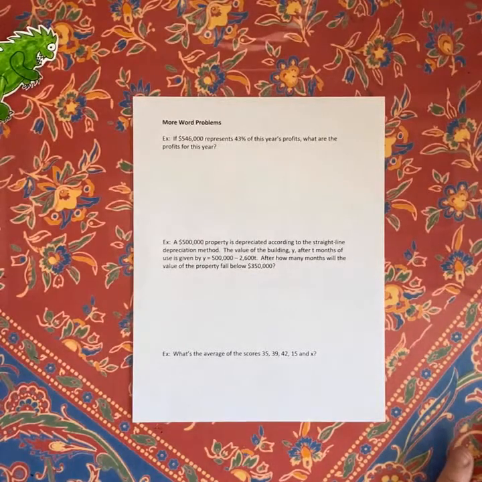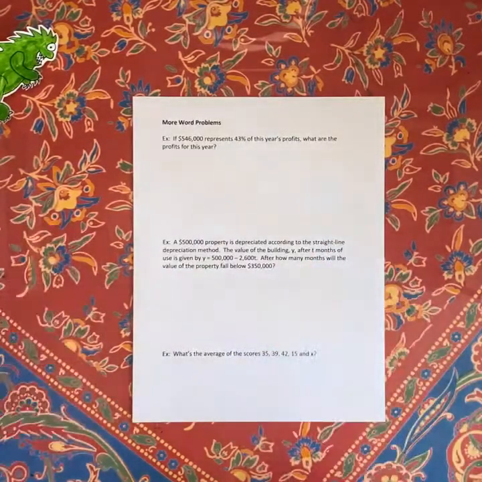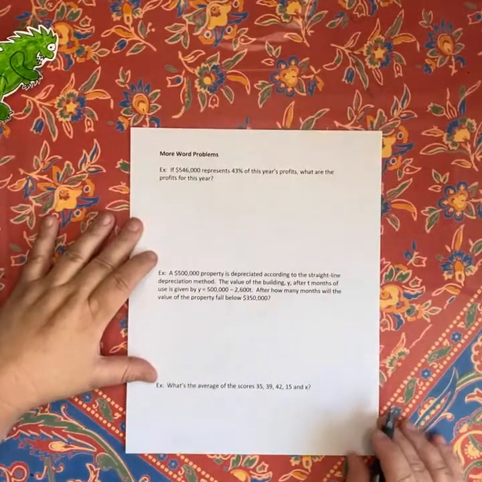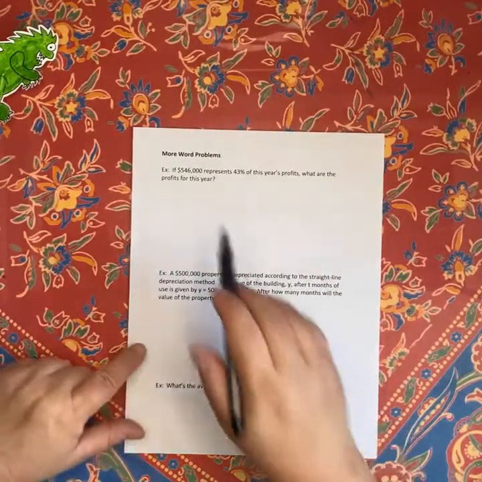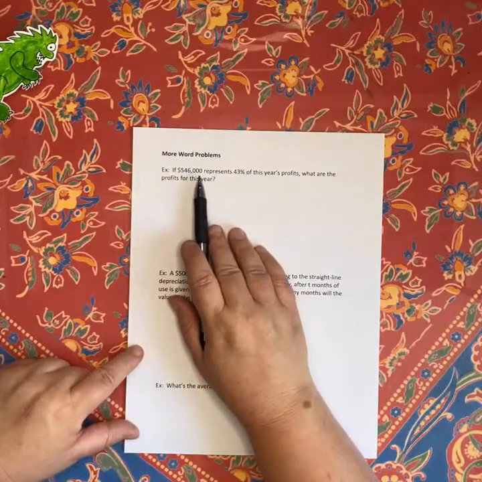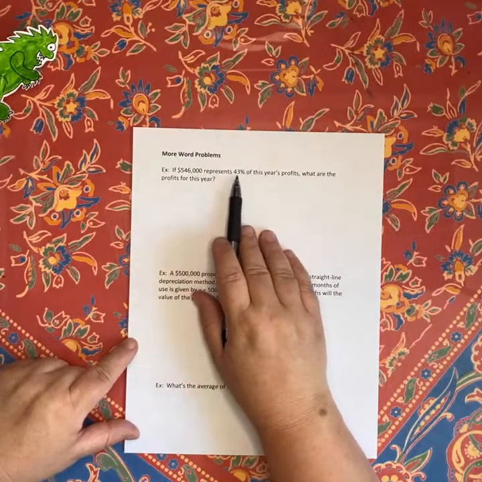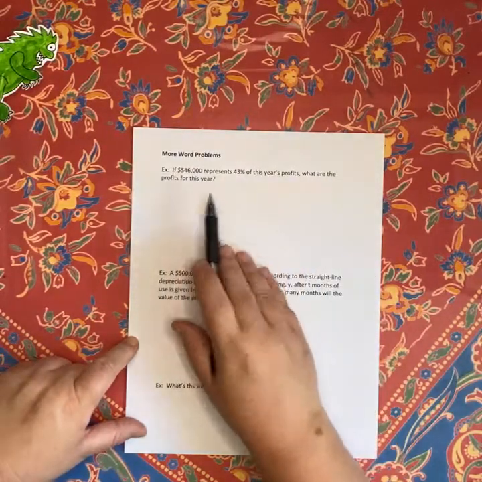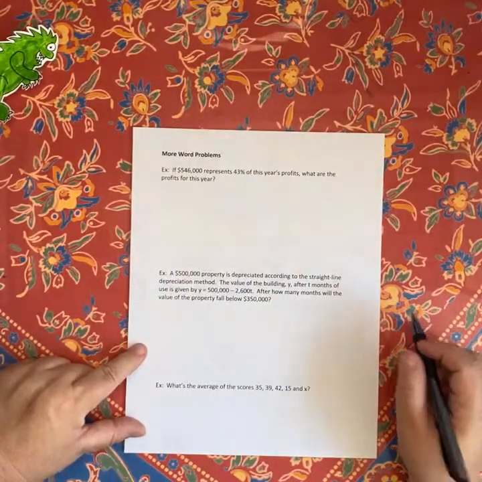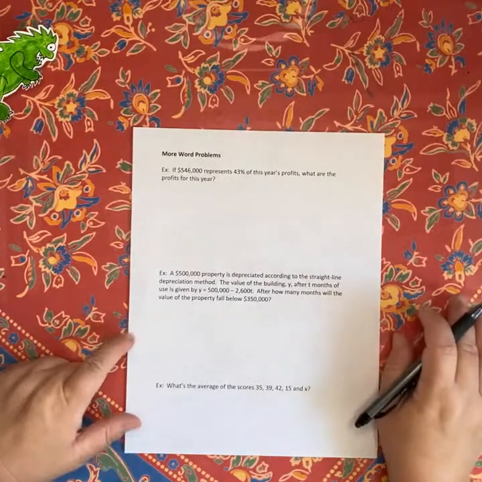Okay, so let's do some word problems. Yay, word problems. The first one is a translation problem. It says, if $546,000 represents 43% of this year's profits, what are the profits for this year? I know, blah, blah, blah.